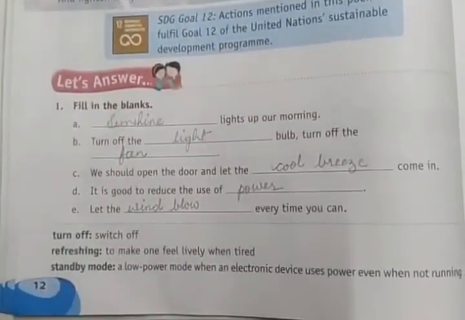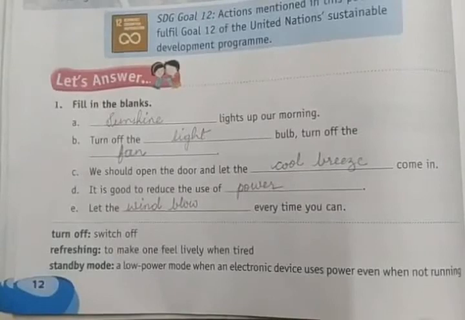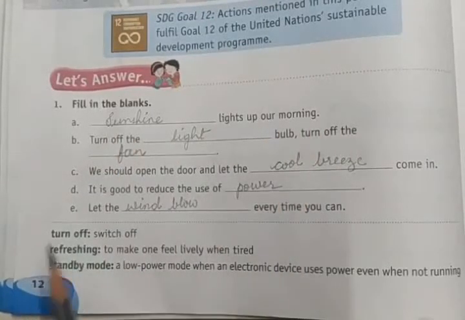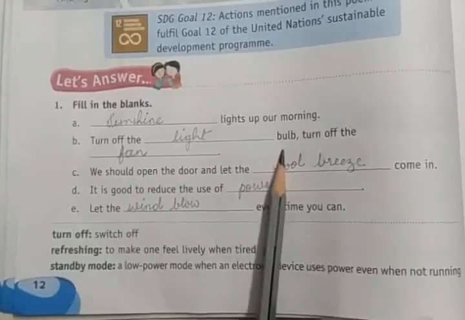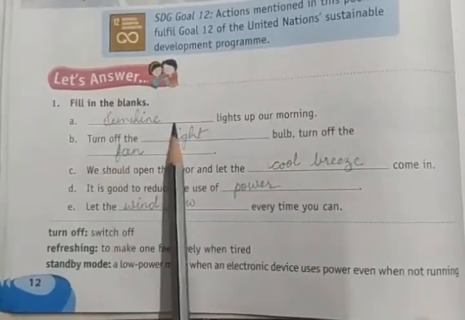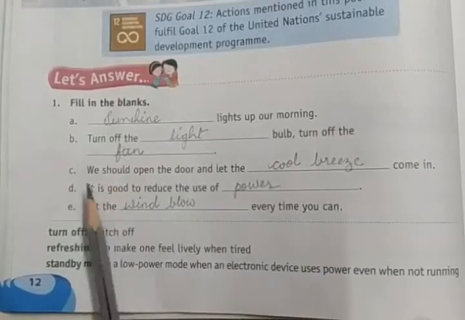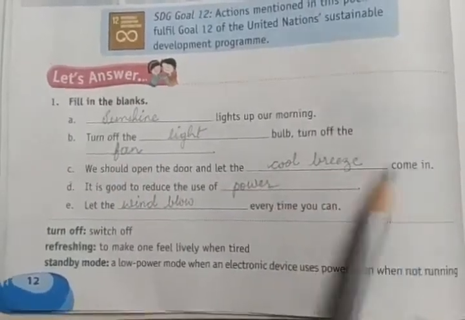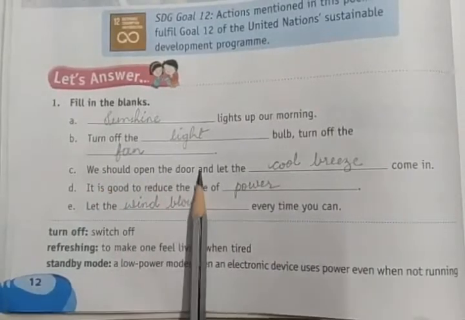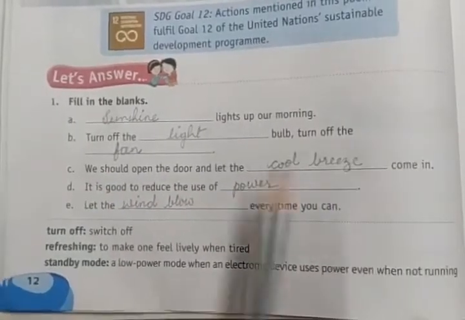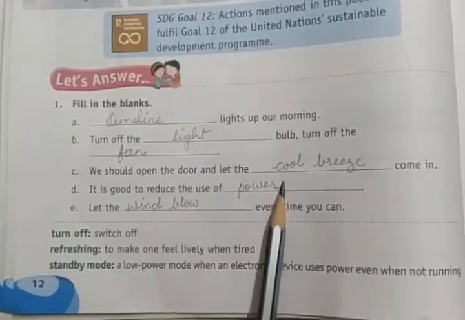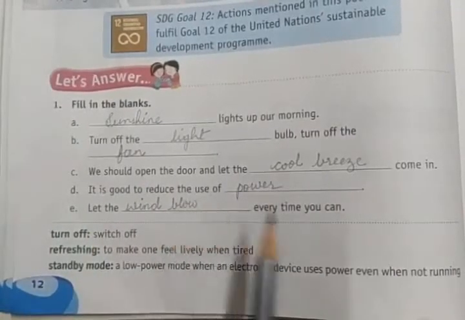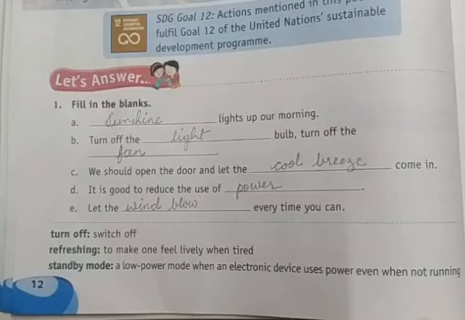Right? Let's answer. Fill in the blanks. Sunshine, light up our morning. Turn off the light bulb. Turn off the fan. We should open the doors and let the cool breeze come in. It is good to reduce the use of power. Let the wind blow every time you can.